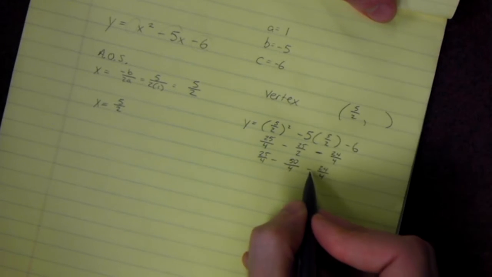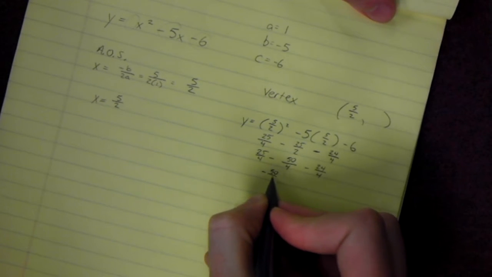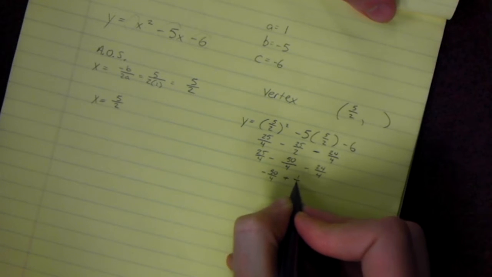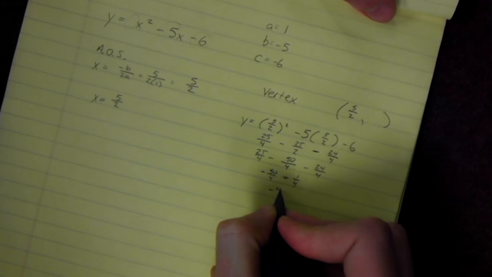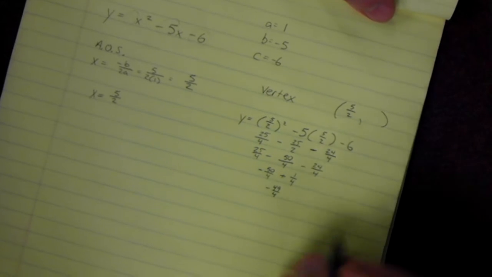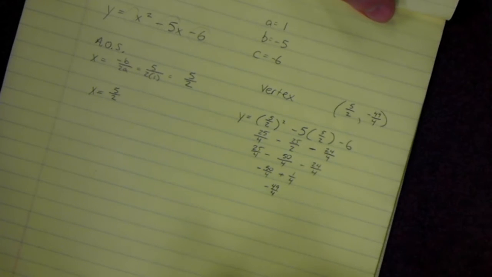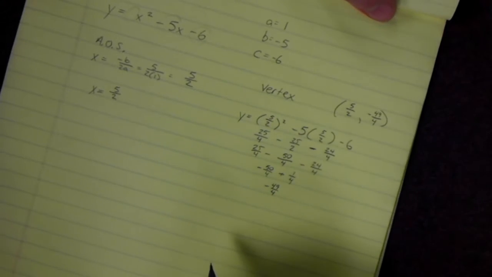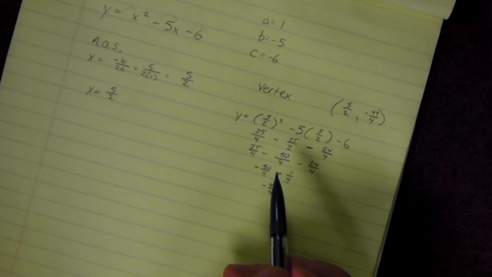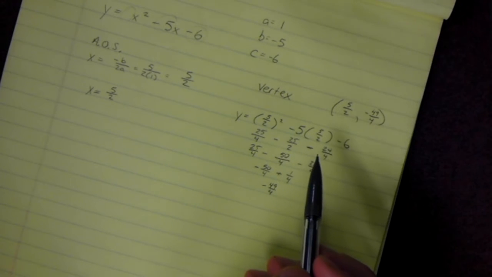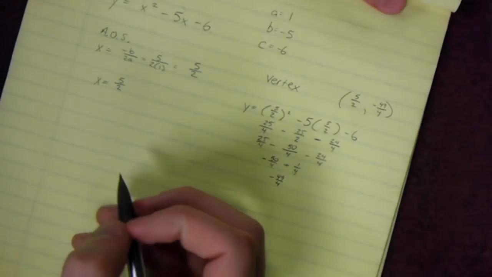Okay, 25 minus 24, that would be positive 1/4. And then negative 50 plus 1 would be negative 49/4. Okay, so the y value here is negative 49 over 4. So I found my vertex, which is good. Usually the vertex part is the hardest one, because it can have nasty fractions in there occasionally. So we've done the nasty work, found the vertex.